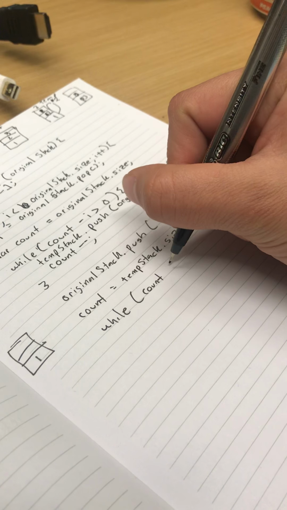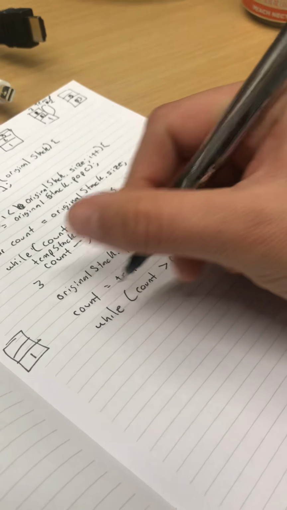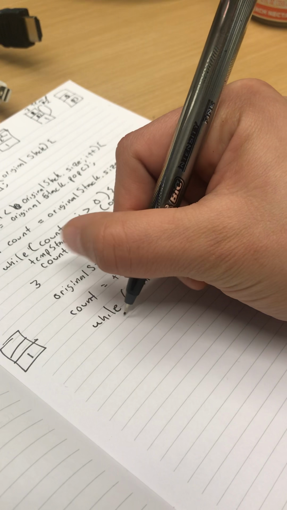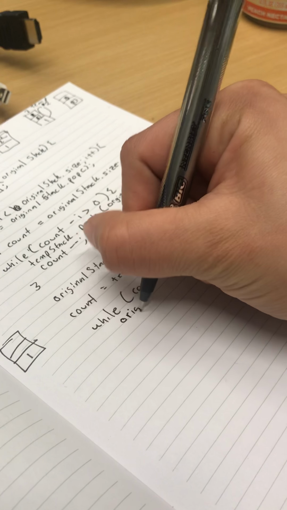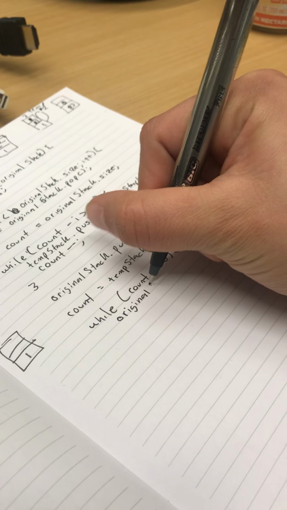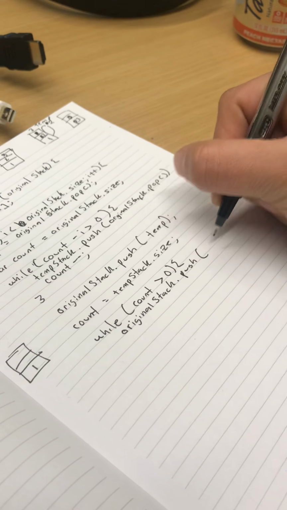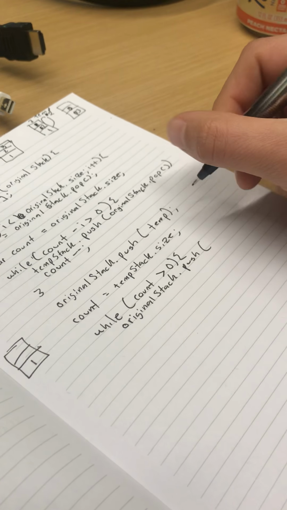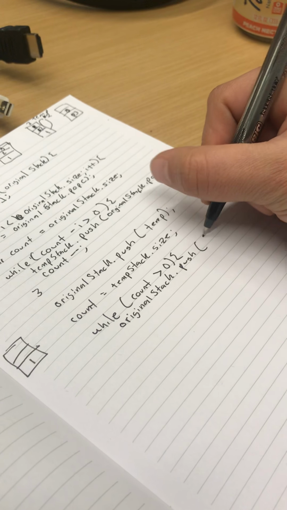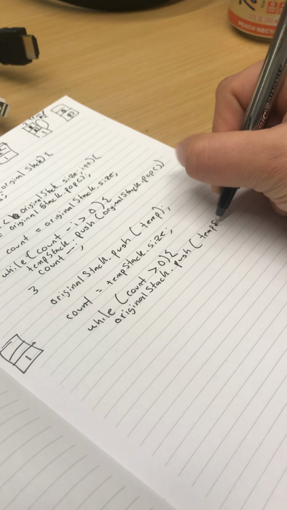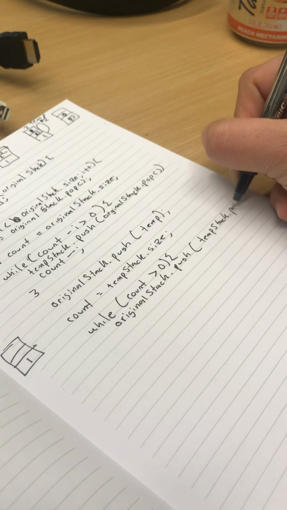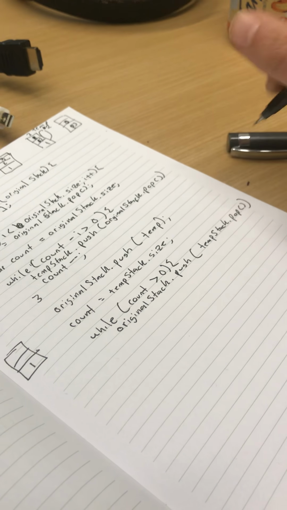So while count is greater than 0, we're going to push into the original stack the popped values of the temp stack, so temp stack dot pop.